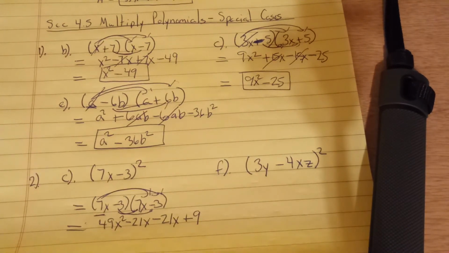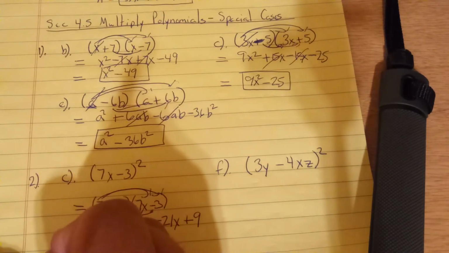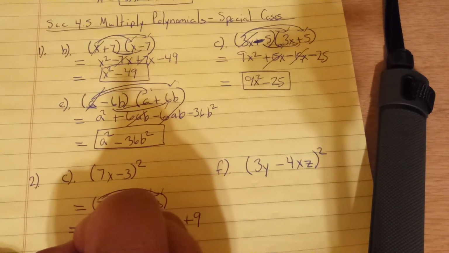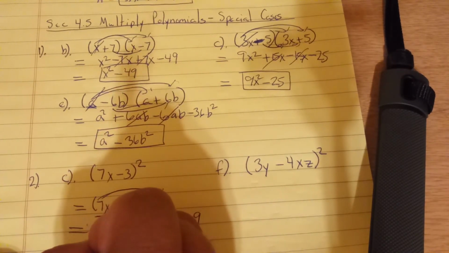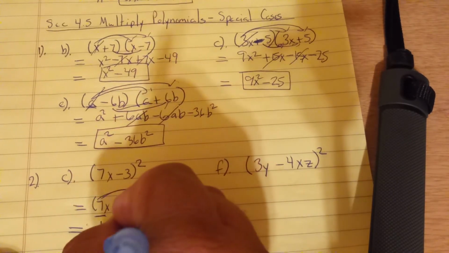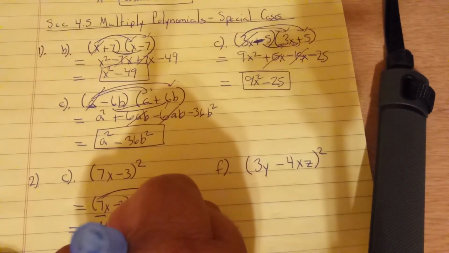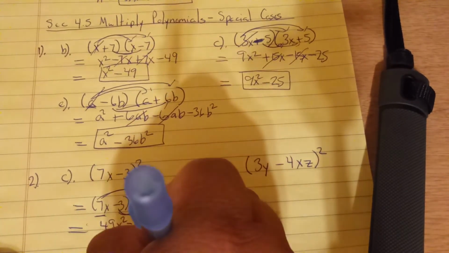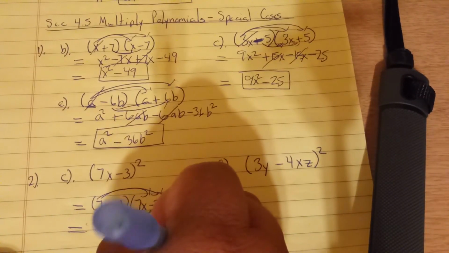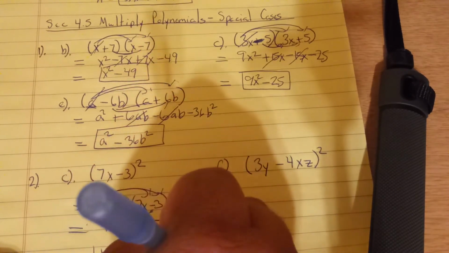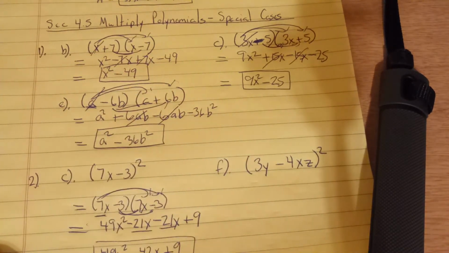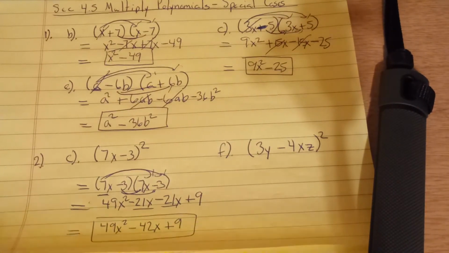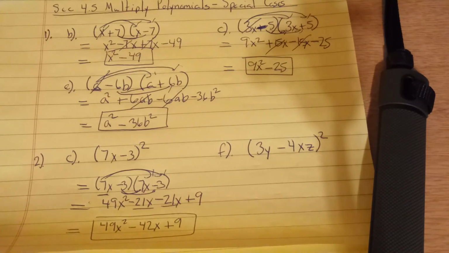So we take a look at it again. We're going to keep the 49x squared. And we could go ahead and collect these two. So this will be negative 42x. And we bring down the positive 9. And that would be your answer right there. So 49x squared minus 42x plus 9.